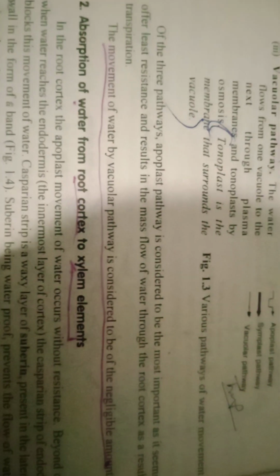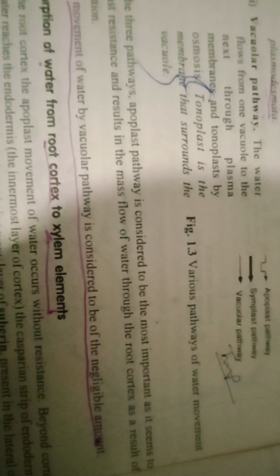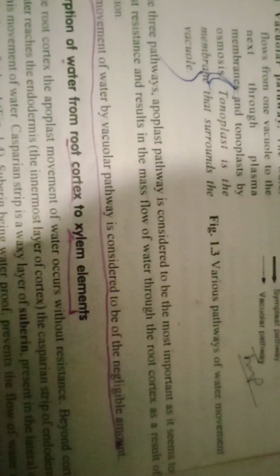Of the three pathways, the apoplast pathway is considered to be the most important, as it seems to offer the least resistance and results in the mass flow of water through the root cortex as a result of transpiration pull. The movement of water by the vacuolar pathway is considered to be a negligible amount, in the absorption of water from the root cortex to the xylem element.